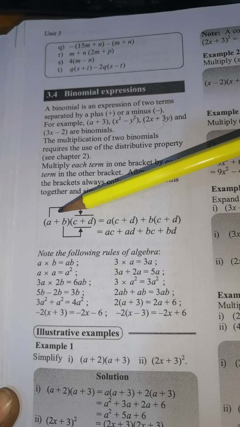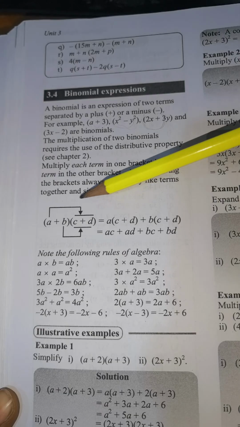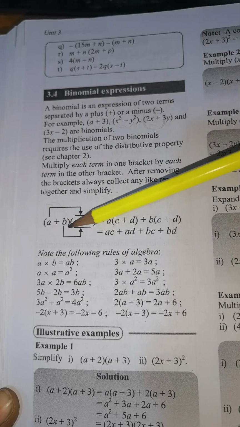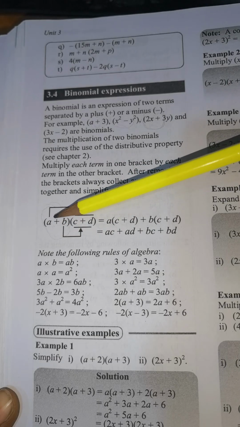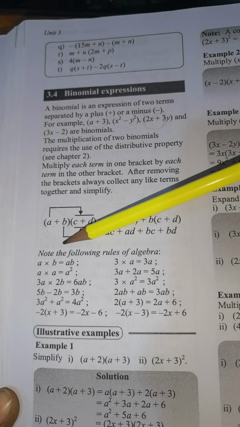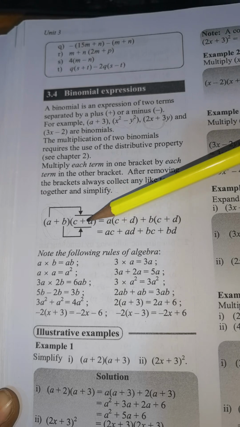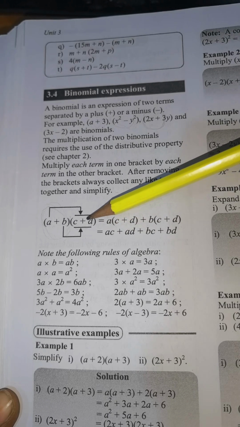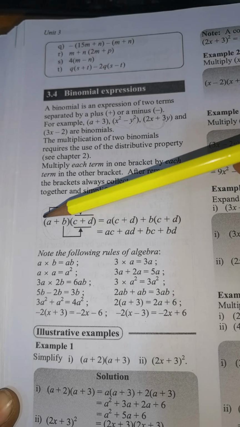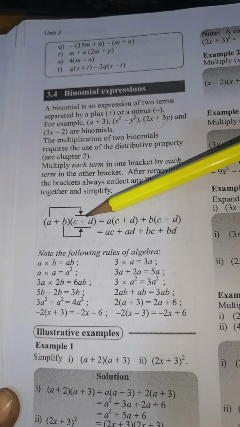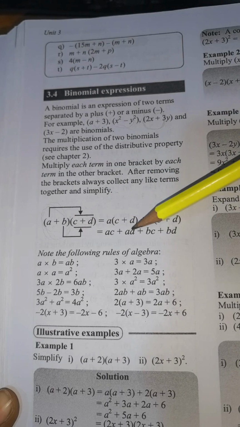So now we have two binomial expressions. This is one. We know what a binomial expression is. This is one. That's a plus b. This is one binomial expression, and this is another binomial expression. Now here, if you are to simplify, it means that we are multiplying one binomial expression with another, right? So let's see how to do that.